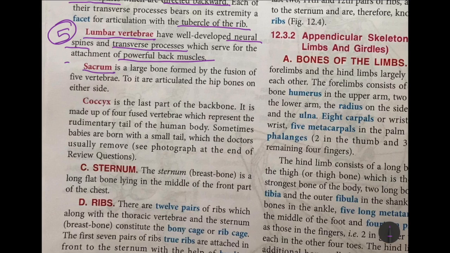Next you have the sacrum, 5 in all. It is one single bone but formed by the fusion of 5 vertebrae. 5 vertebrae came together, fused together, and formed the sacrum. And here to the sacrum, on the left and the right side, the hip bones are attached or articulated.